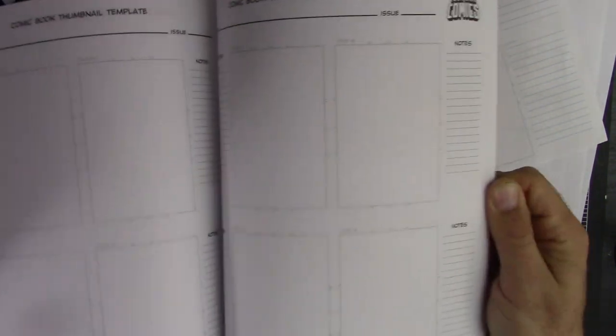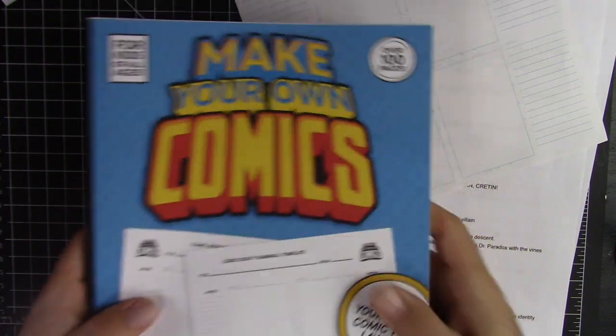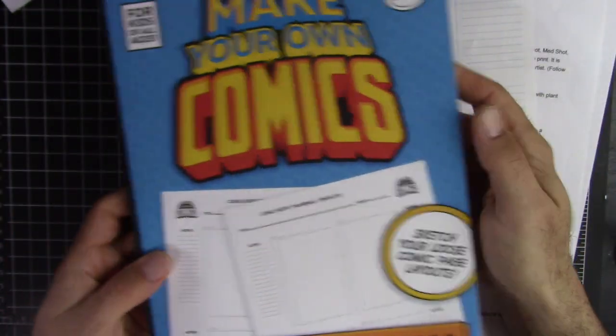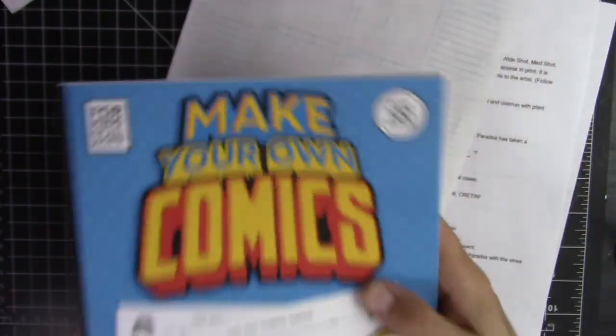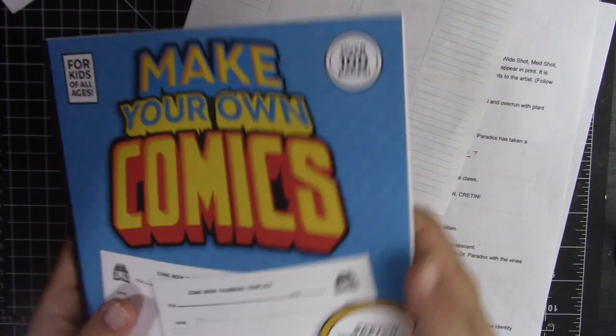Basically it's just all thumbnail guides. So it's a nice little notebook that you can keep with you. It's easier to keep track of than maybe a bunch of these loose papers floating around. Plus, if you were to print out this many of these, ink is expensive, so it might just make more sense to get these.